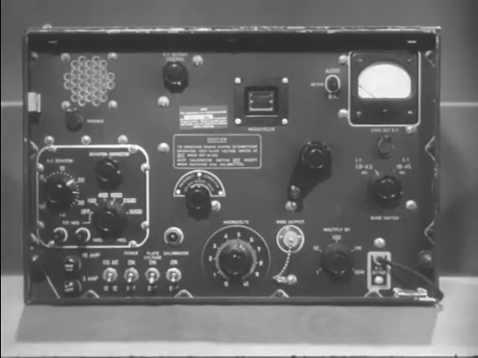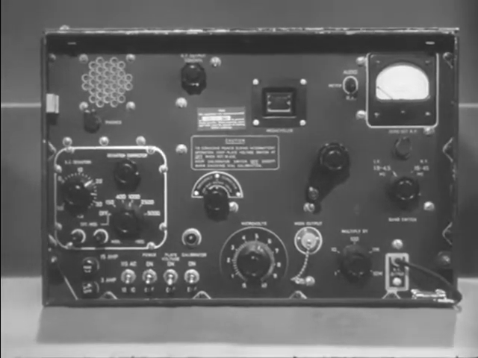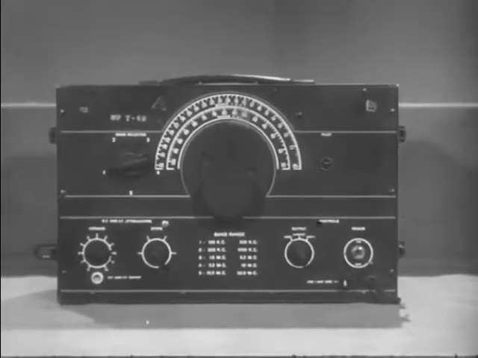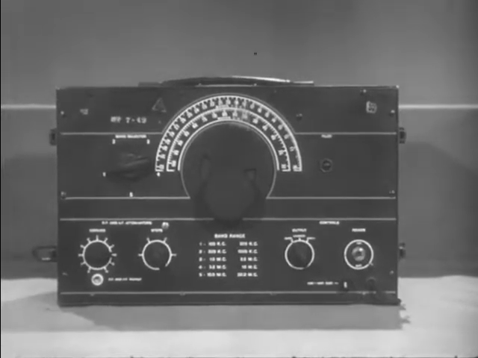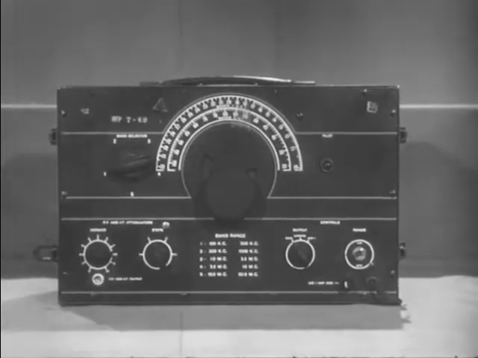This one is designed to align, test, and calibrate frequency modulation radio receivers. This unit goes from 100 to 32,000 kilocycles. It is a general-purpose amplitude-modulated oscillator covering a wide range of frequencies used in radio work.